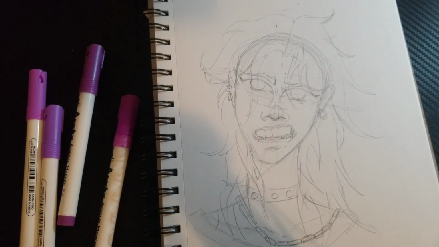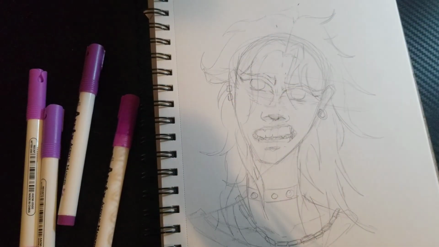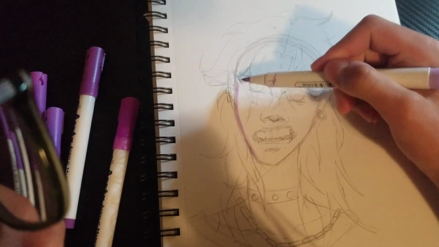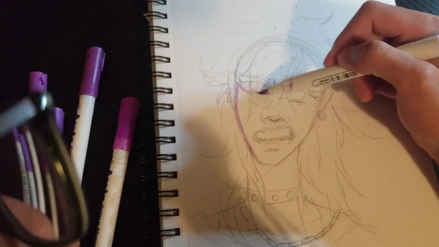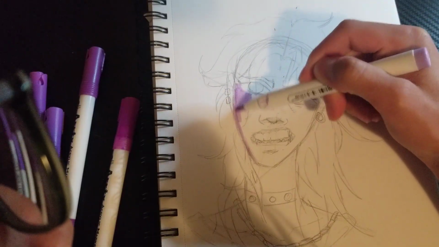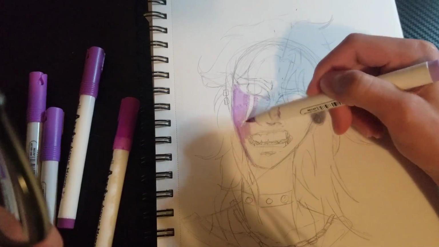Yeah, I think that's good enough. I'm good. So this one, lightly. It's pretty challenging, actually.